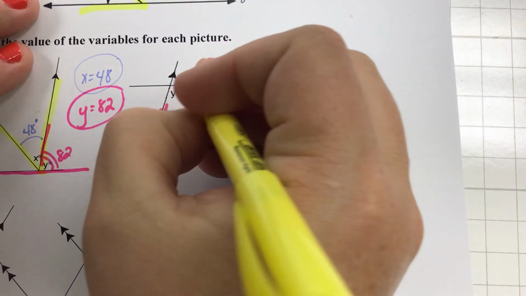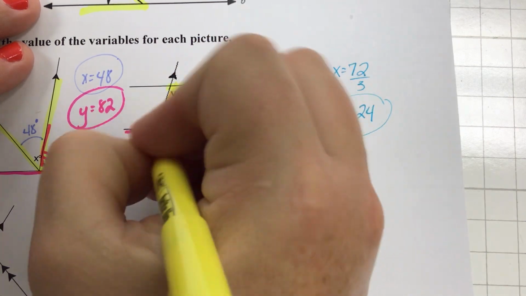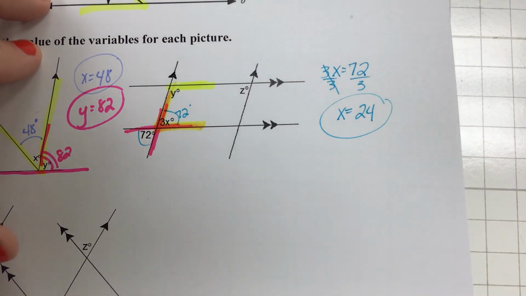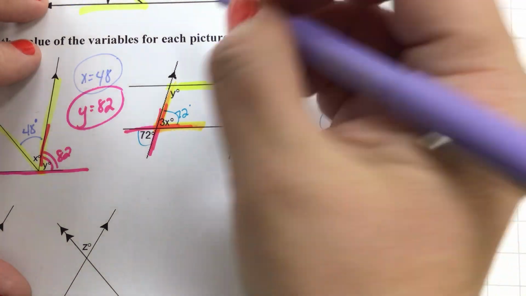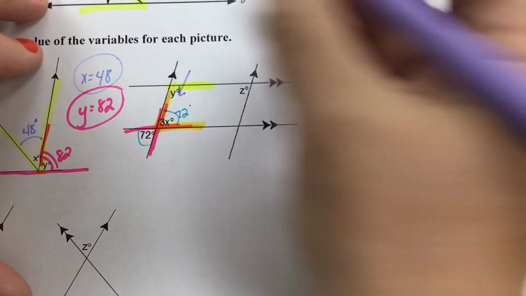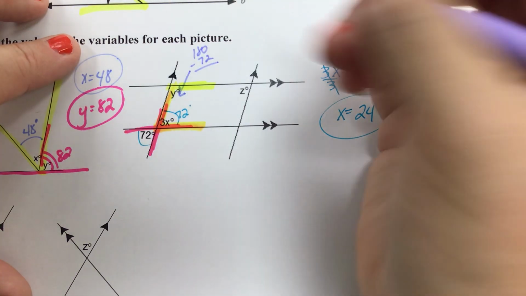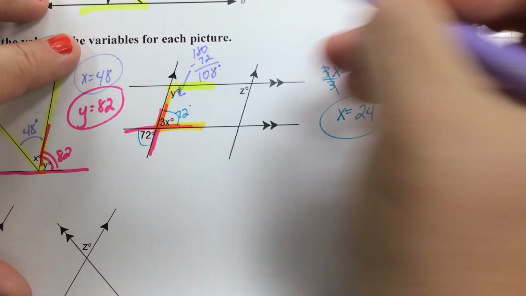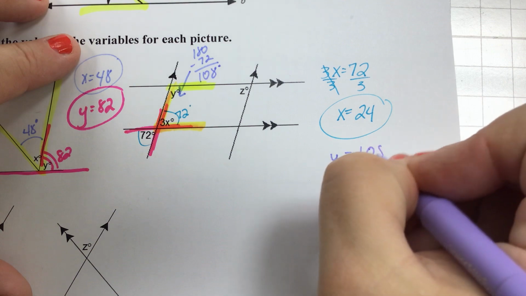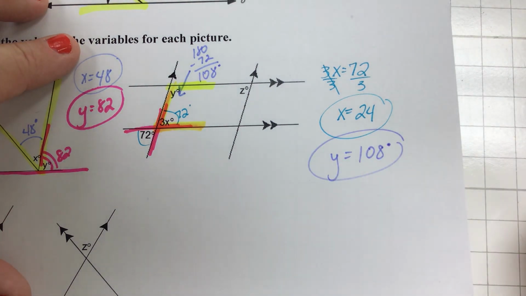Okay, so next, I see a C here, and the C is your same side interior, and they are supplementary. So to find Y, I'm going to take 180 minus 72, and 180 minus 72 is 108. So my Y is going to be 108 degrees.